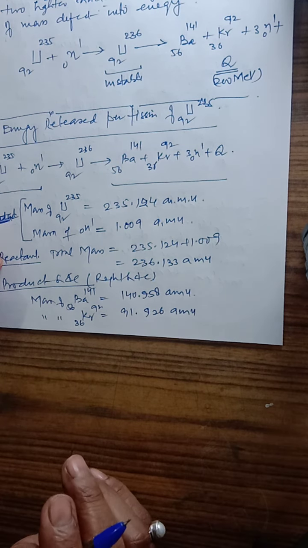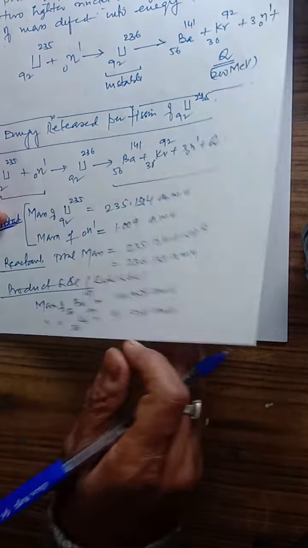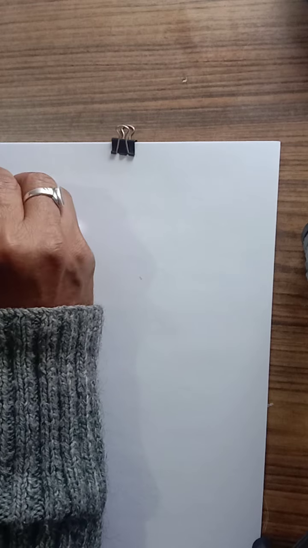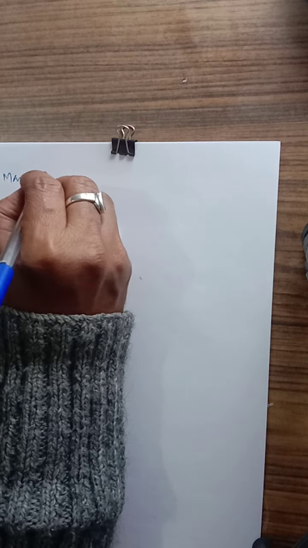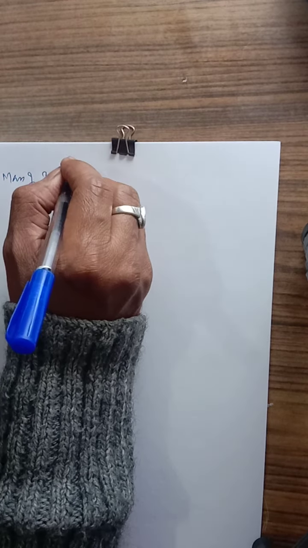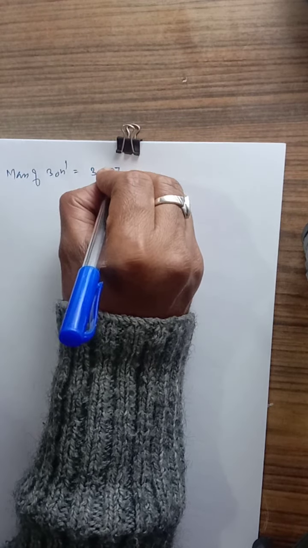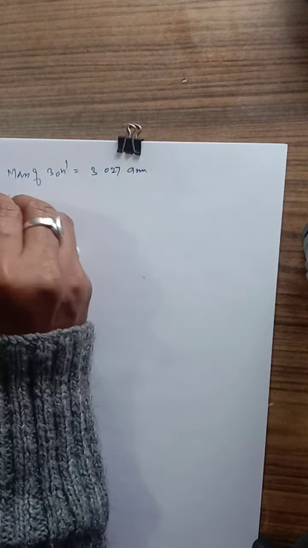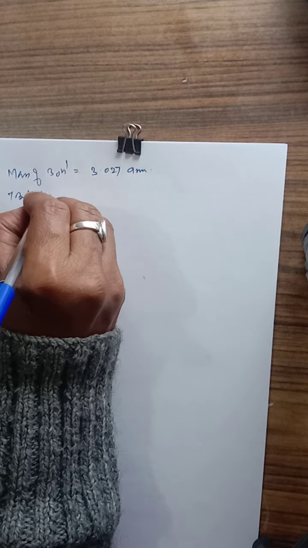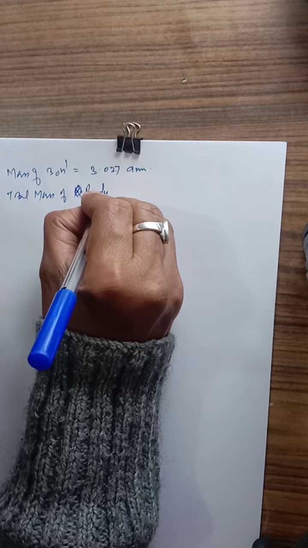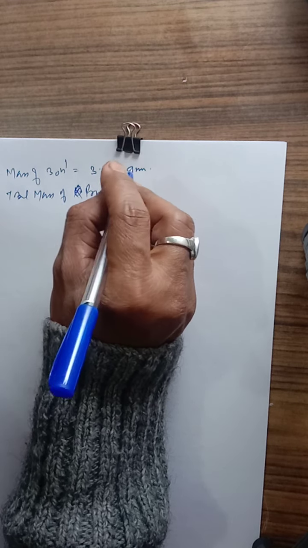These are the given values in the question. Then the mass of 3 neutrons, that is 3.027 AMU.